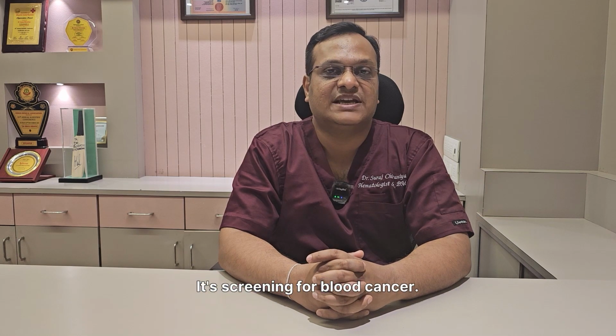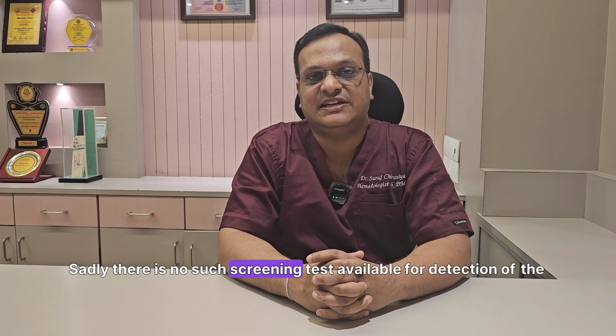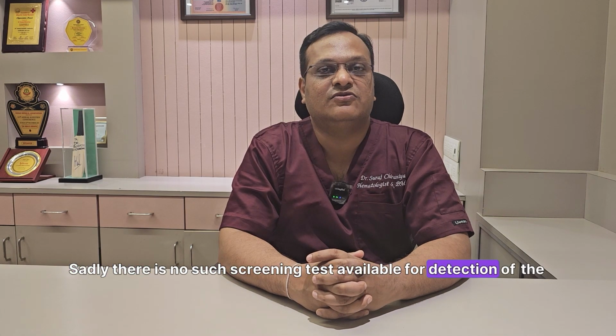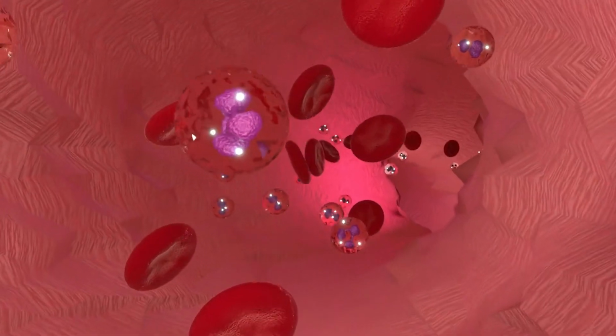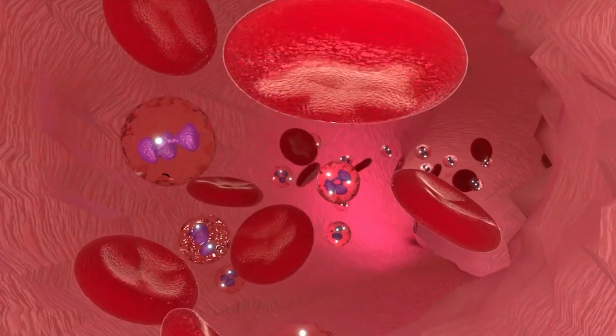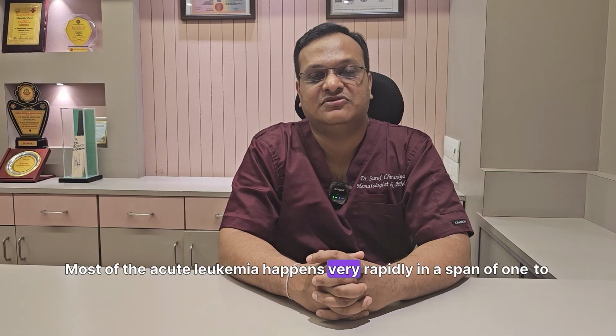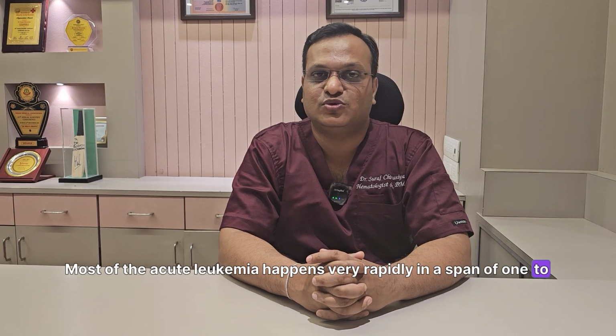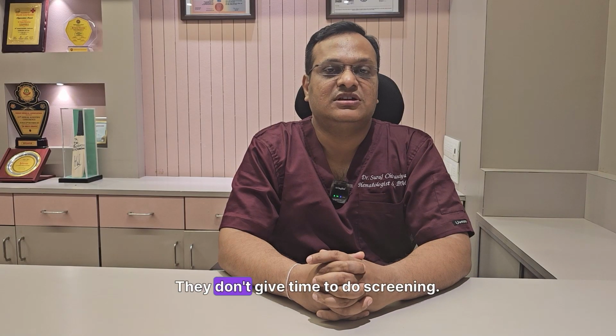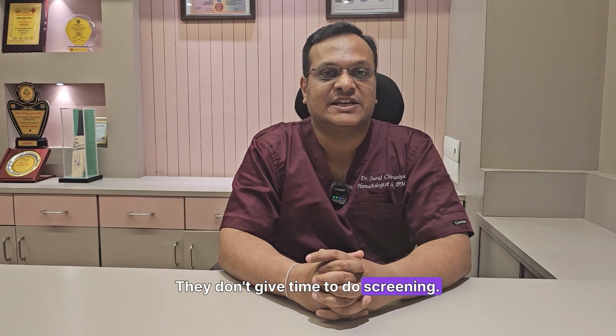Coming to the next topic, screening for blood cancer. Sadly, there is no such screening test available for detection of blood cancer at an early stage. Most acute leukemias happen very rapidly in a span of 1 to 2 months. They don't give time to do screening.